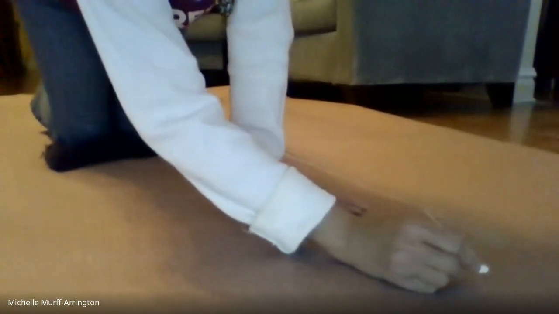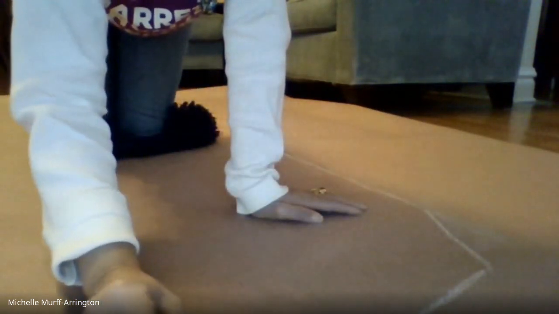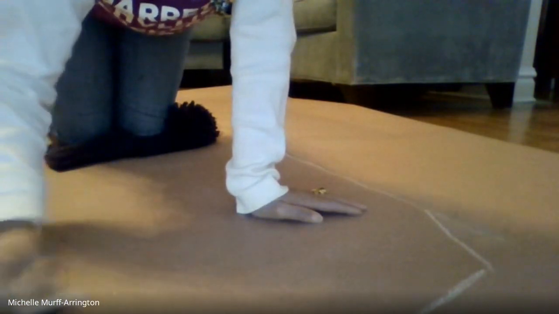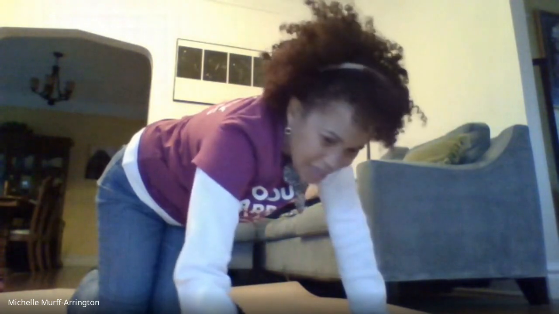Now, once you do the rough draft with paper and pencil, then you're going to get the chalk. This is too small. I can't see the detail. I need it bigger. Okay. There's an opening. So all I'm doing is just following lines. So it looks like that.